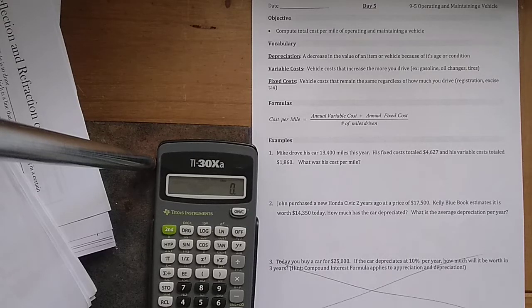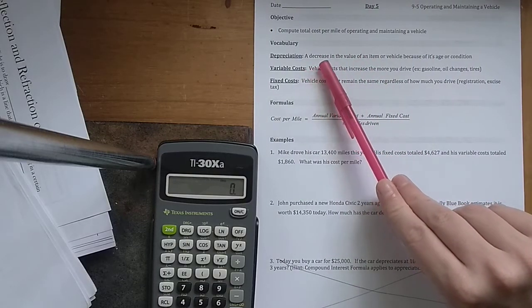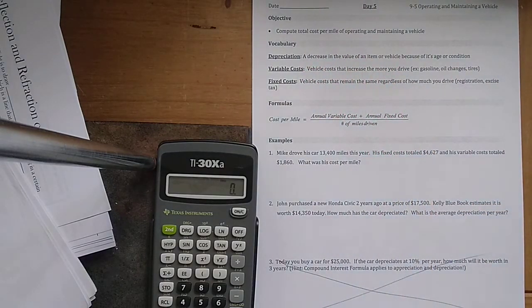We'll also talk a little bit about depreciation. Let's get to that first, actually. If something depreciates, that means it goes down in value. So the definition of depreciation is a decrease in the value of an item or vehicle because of its age or condition. Now, sometimes you might hear about depreciation in terms of the car's value depreciates, let's say 15% every year, just an example number. We're not going to deal with the percentages so much. We're just going to deal with, how much was your car worth? How much is it worth now? What's the difference between this? How much has the cost gone down each year? So depreciation means a loss in value.